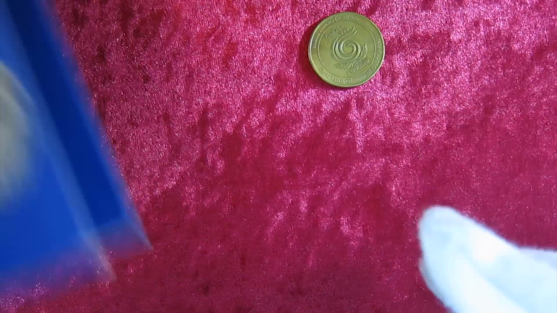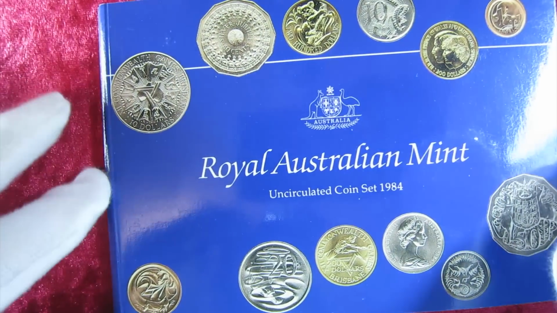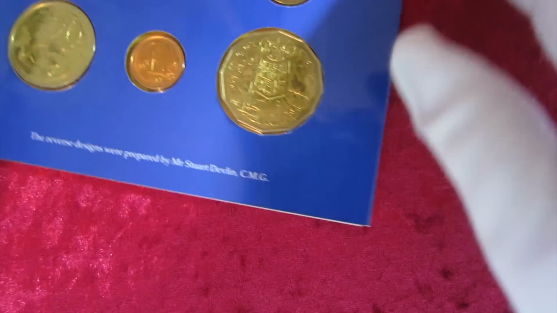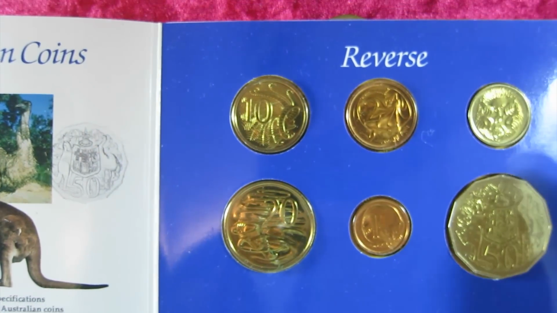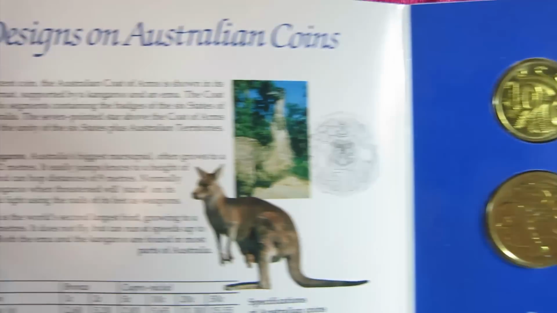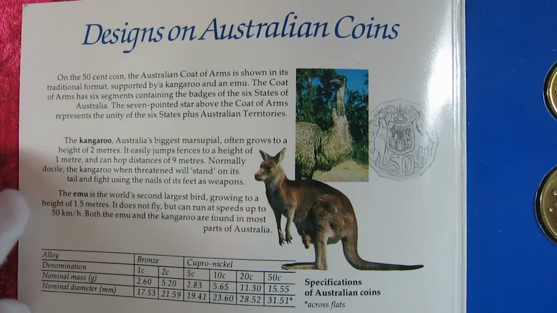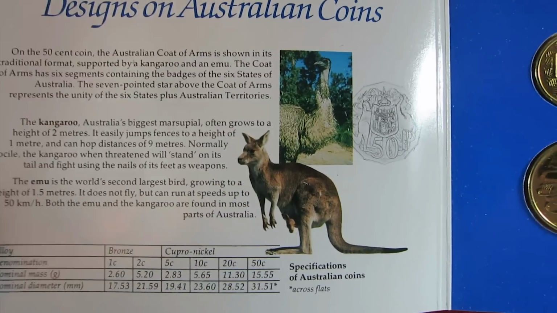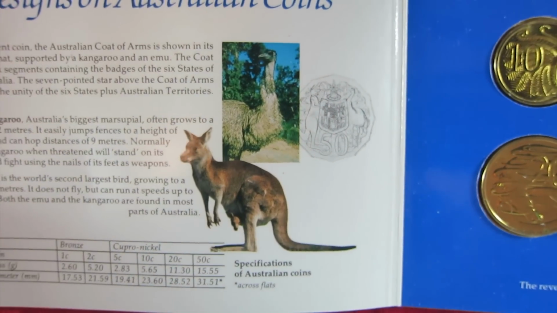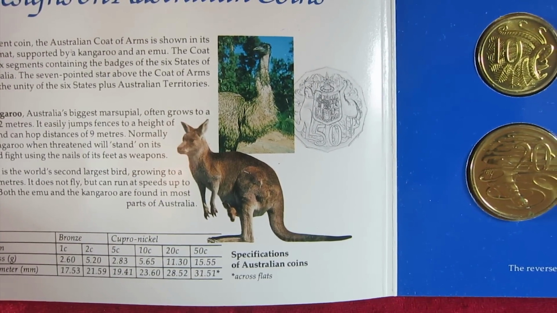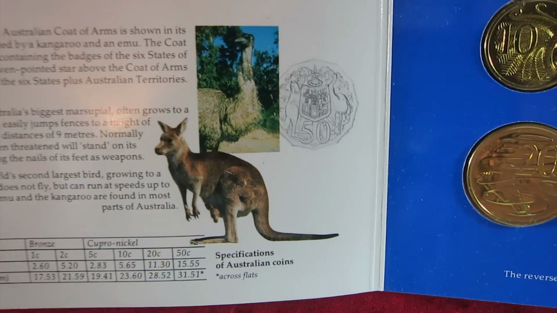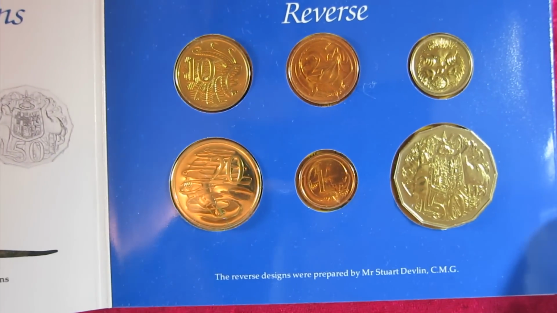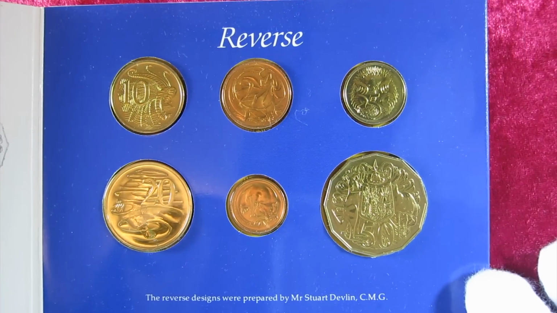Then we have a Royal Australian Mint uncirculated coin set from 1984. And again, a little bit of information about what the coins are made of and what the representations are. Talks about the kangaroo being Australia's largest marsupial, and it talks about the emu being the world's second largest bird. And then there we are, we have the coins.